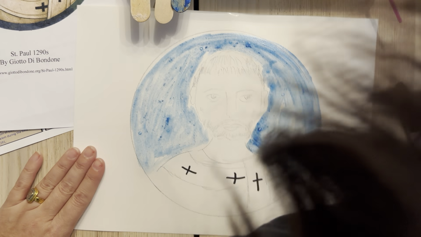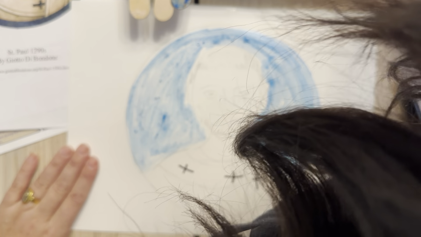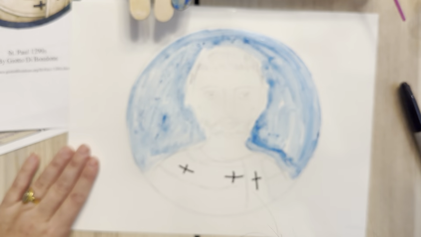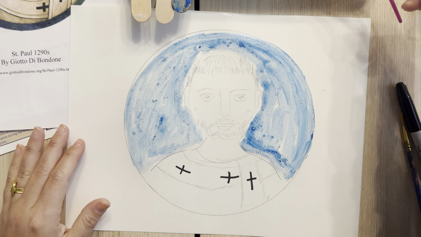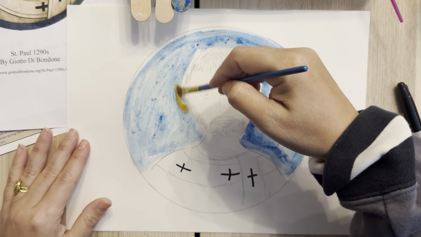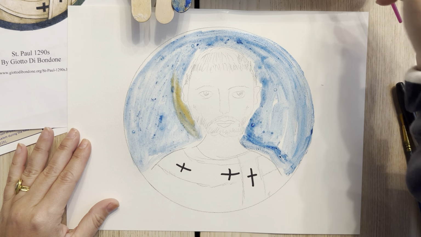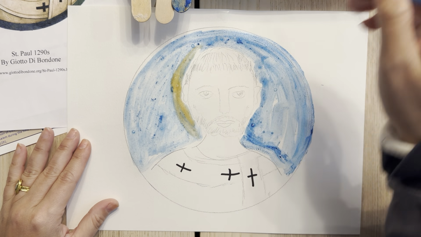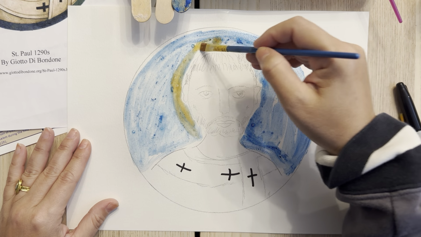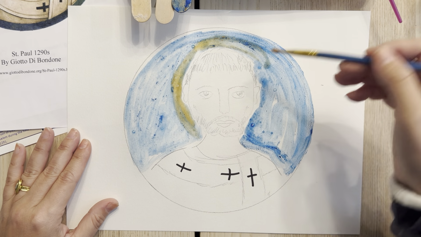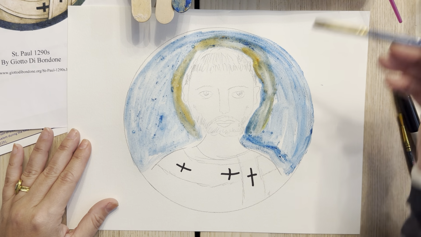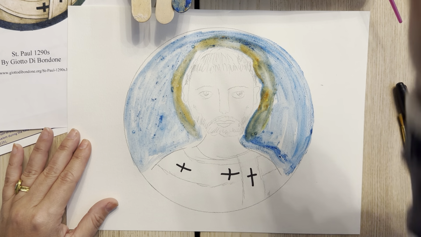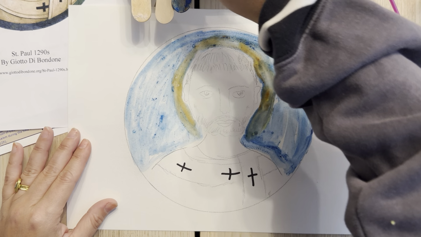But yeah. Oh, I forgot the golden circle. Of course I did. Maybe I can still make that happen. Let's see what happens with this gold. Yeah, it's not so bad. But again, it doesn't have to be perfect. It's their interpretation of this painting. And so on and so forth.